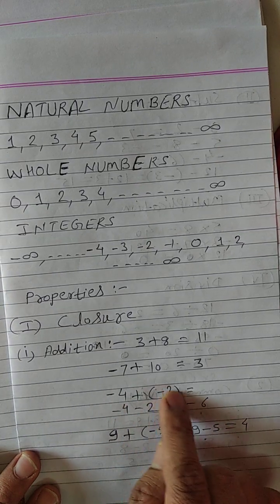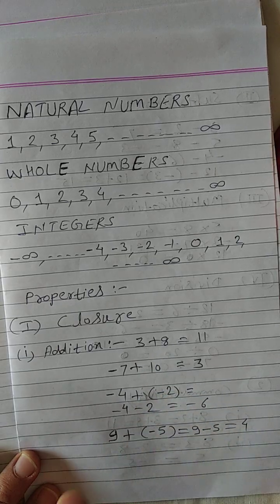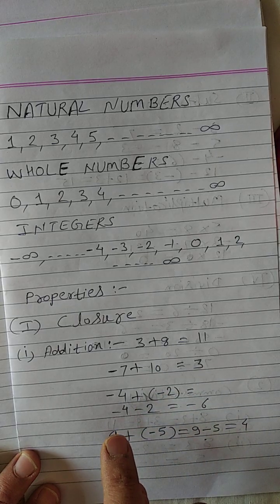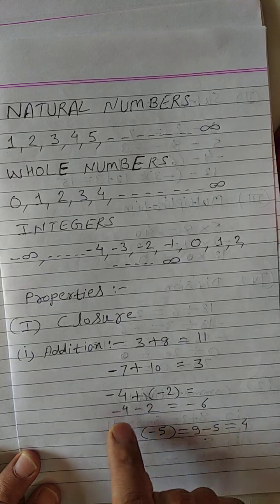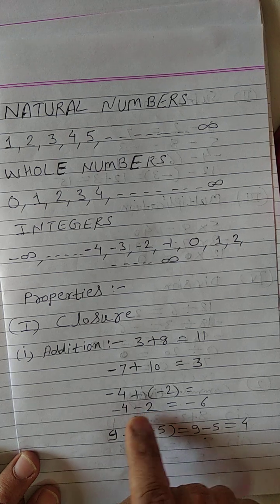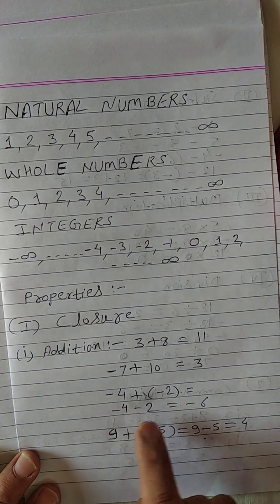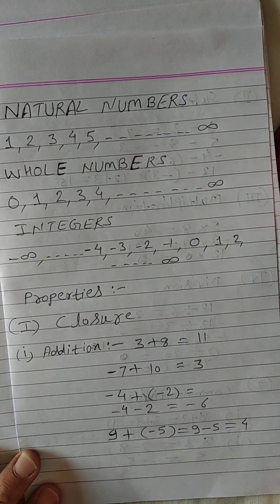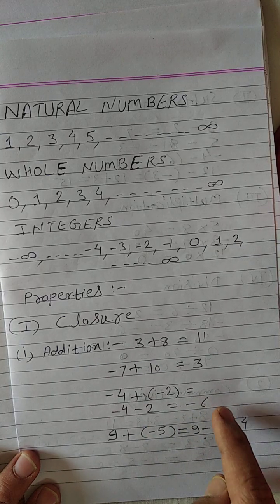When you open this bracket, plus into minus gives minus. So it gives minus 4 minus 2, and when both numbers are negative, we add them and apply a negative sign. So the answer of minus 4 and minus 2 will be minus 6. Is it an integer? Yes. Minus 6 is also an integer.